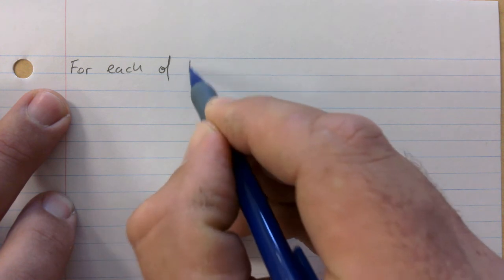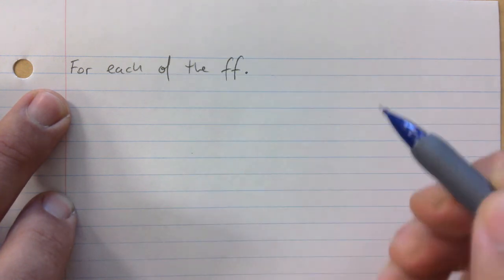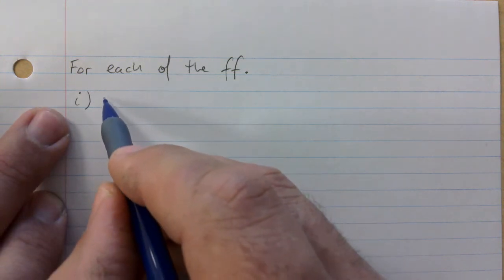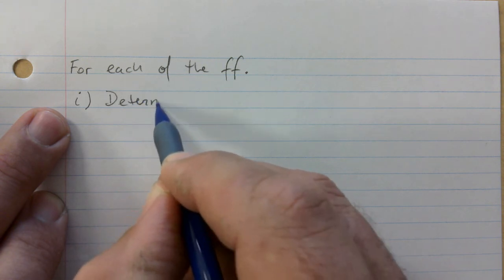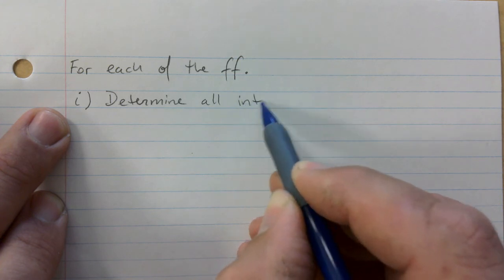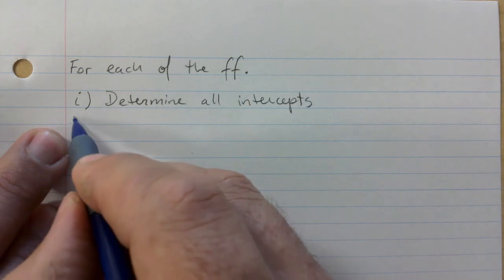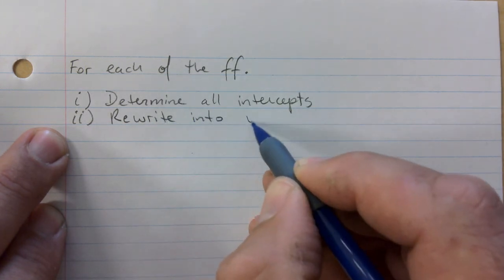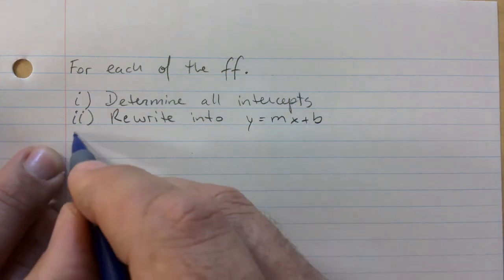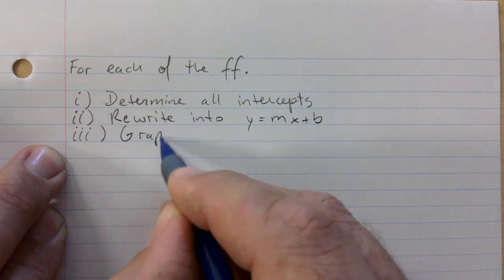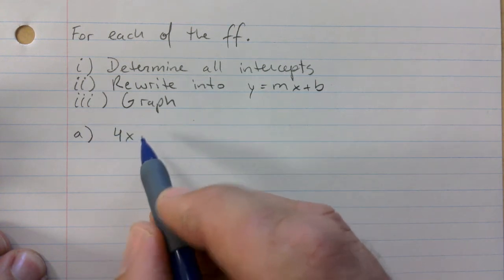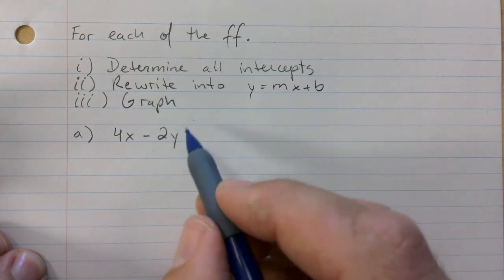For each of the following, determine all intercepts, rewrite into y is equal to mx plus b, and graph. A: 4x minus 2y is equal to 18.